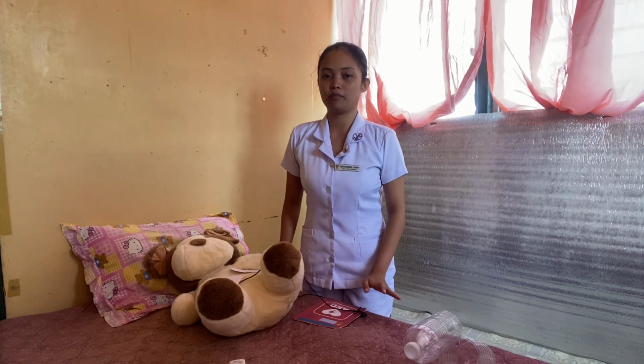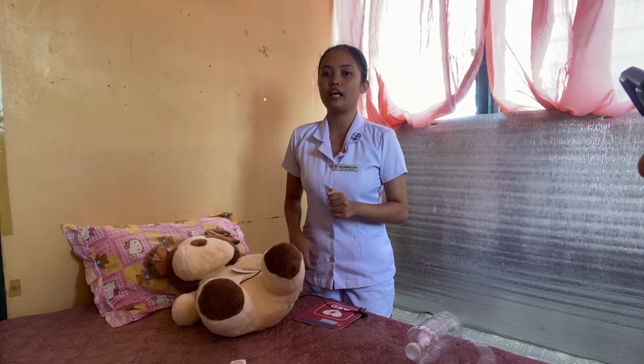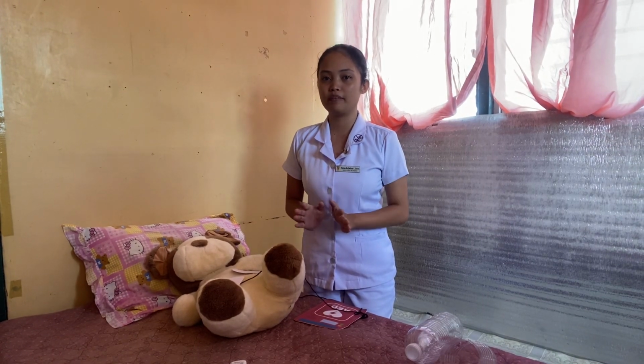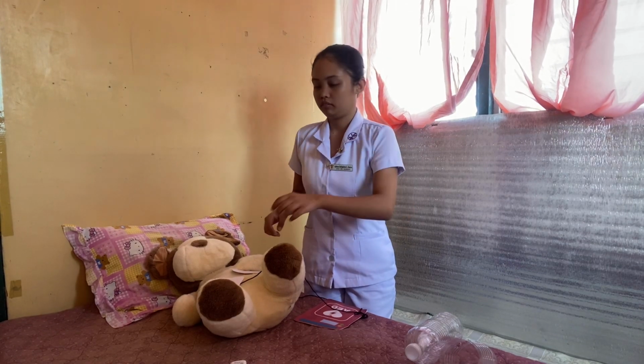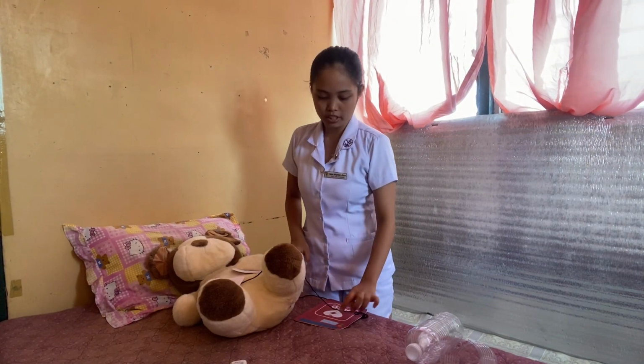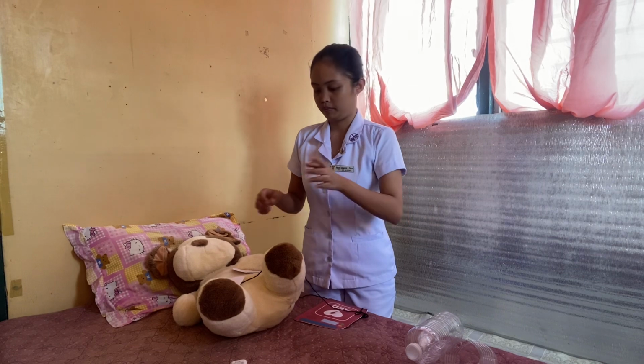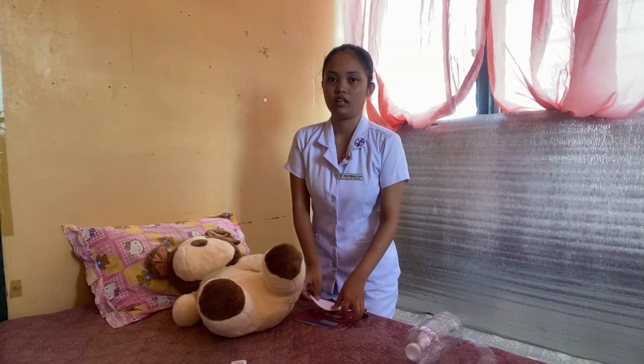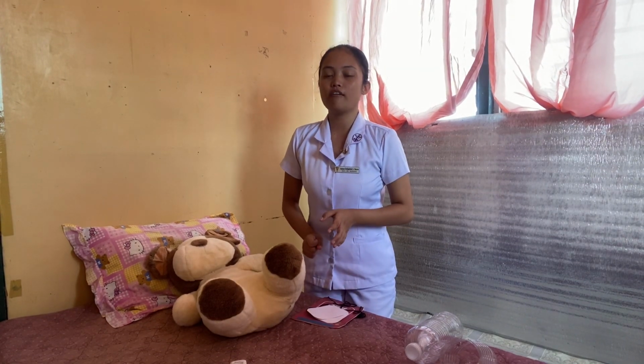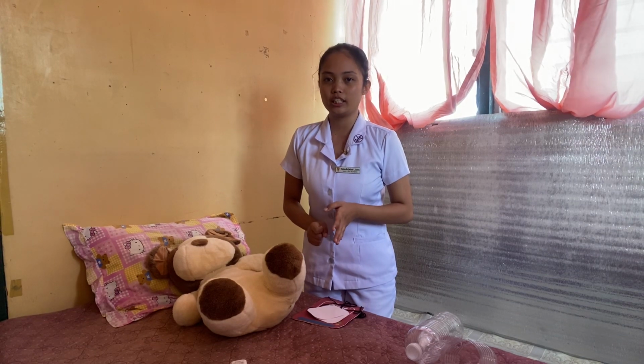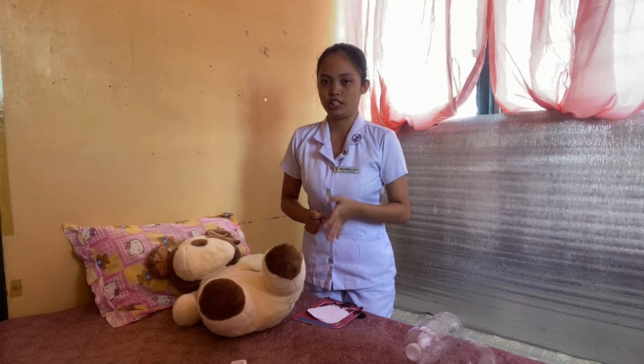Safely deliver a shock. Switch roles every 2 minutes or after every 5 cycles. Practice good team dynamics and reassess the patient after 2 minutes. If return of spontaneous circulation is not achieved, repeat the procedure. Once return of spontaneous circulation is achieved, place the patient in a recovery position and document the time of the procedure.